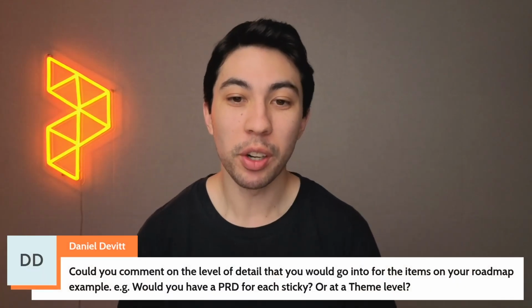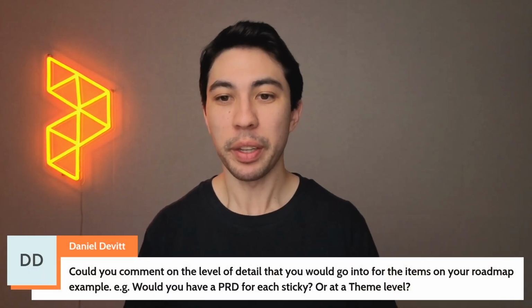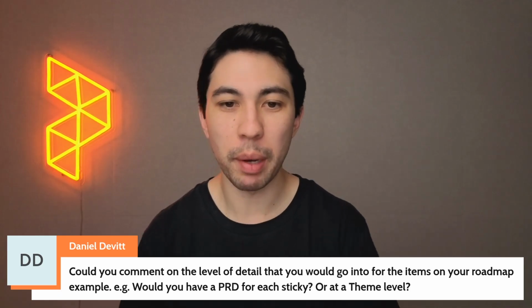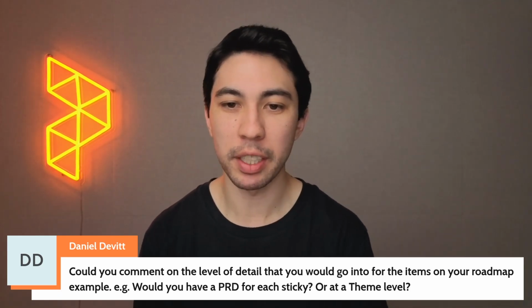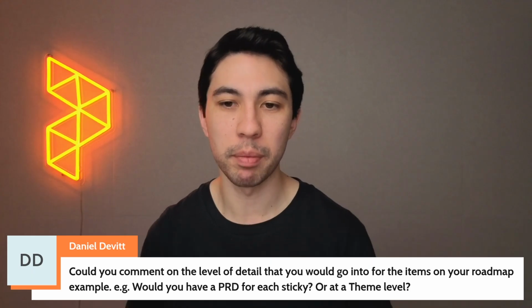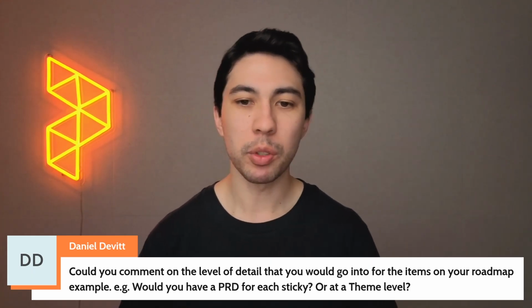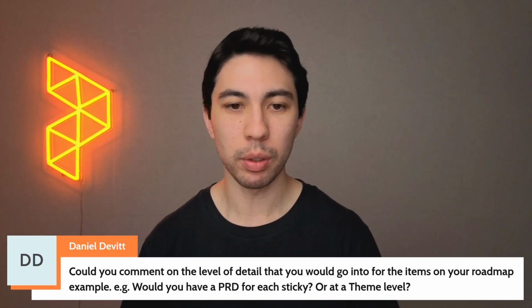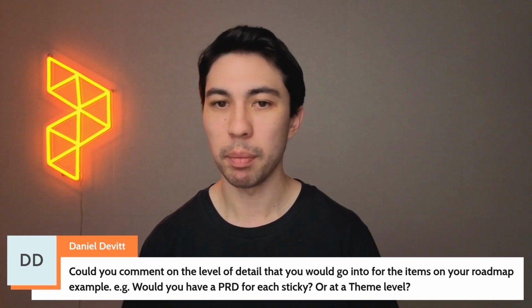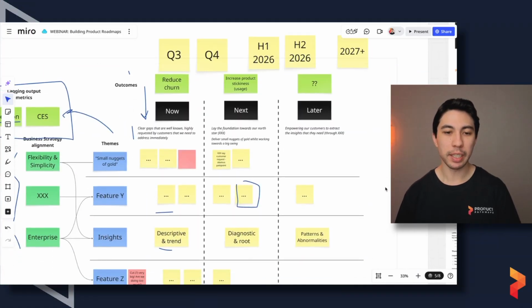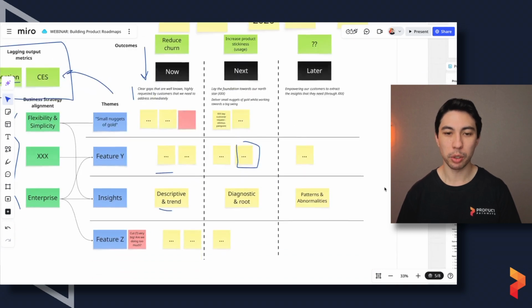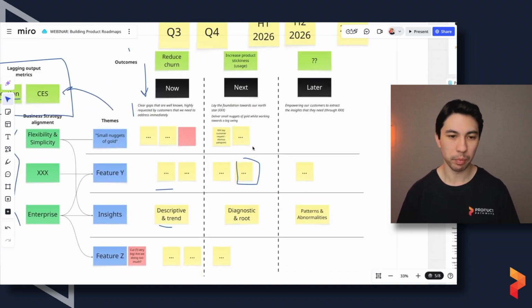Could you comment on the level of detail that you would go into for the items on your roadmap? For example, would you have a PRD for each sticky note, or add a theme at a time? So at this level, let me just pull this one back up. The level of detail will change. We're just talking about it, answering Brad's comments. So maybe you thought about this. Basically, the level of detail is going to change. The things out here are going to be far less detail. These are going to be more potentially even one-liners.